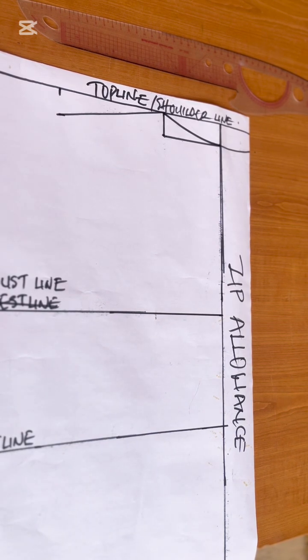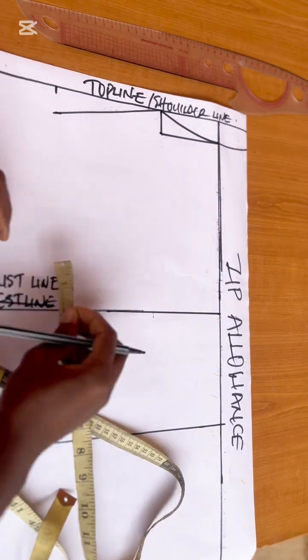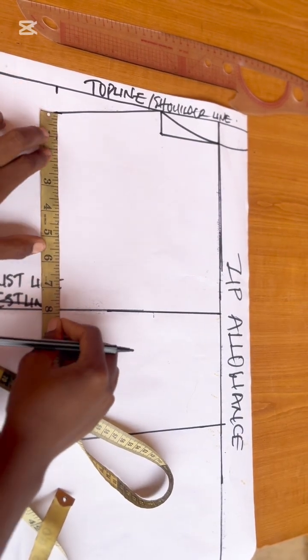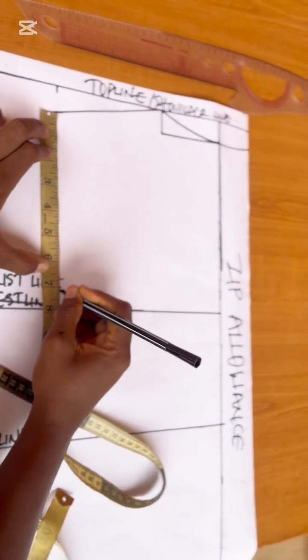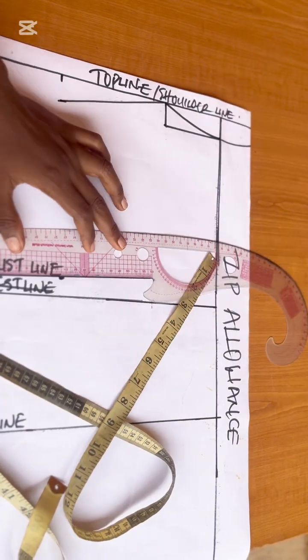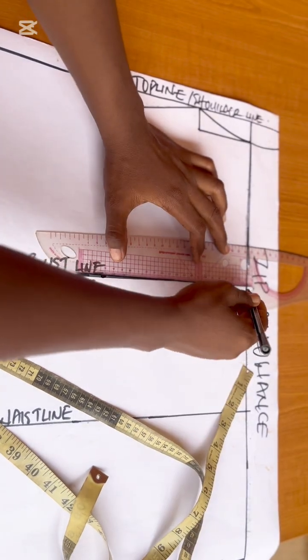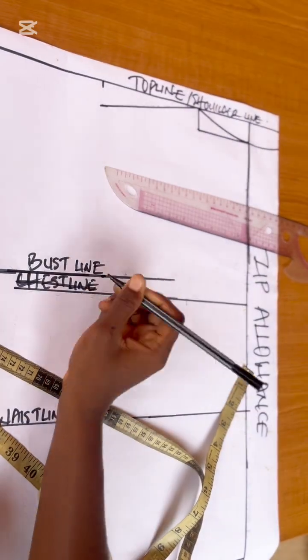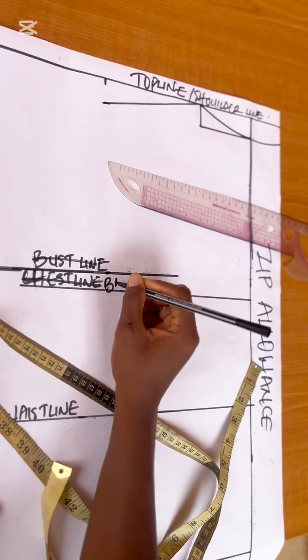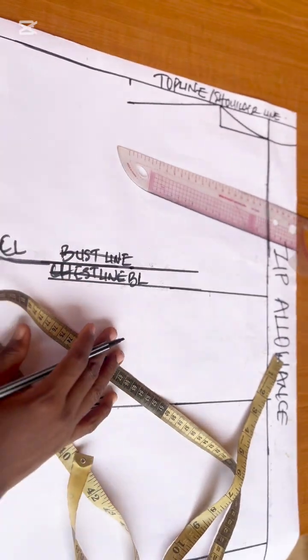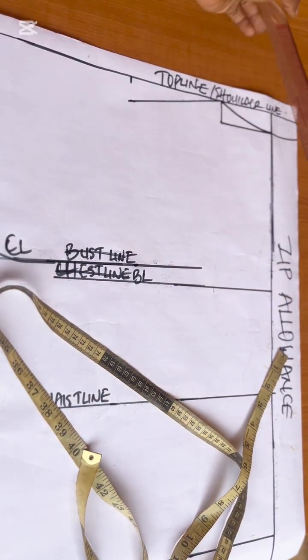To get your chest line, what you do is your bust divided by 6 plus 1.5. After doing that, I had 7.1. I'm just going to draw a straight line on that point of 7.1. I'm going to label it so it's clear enough: BL the bust line and CL as the chest line.